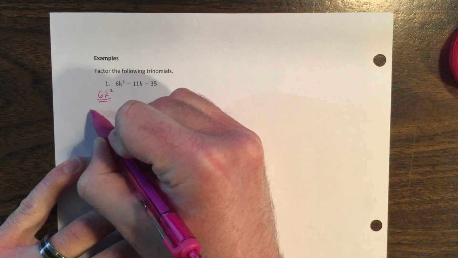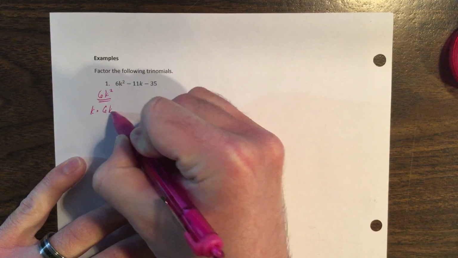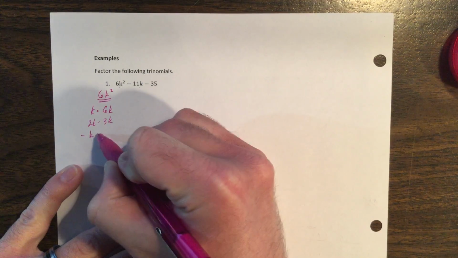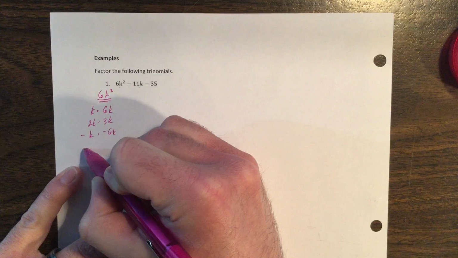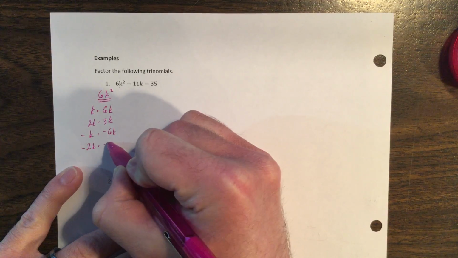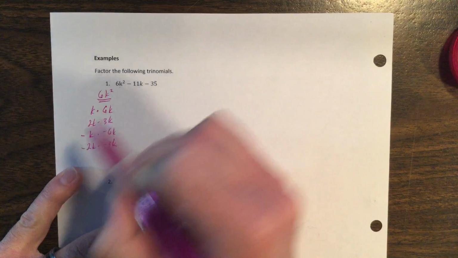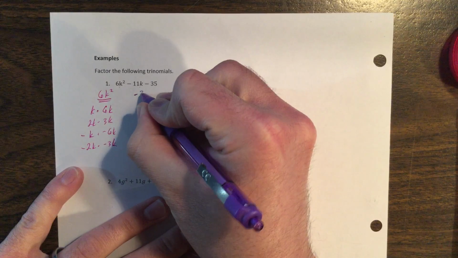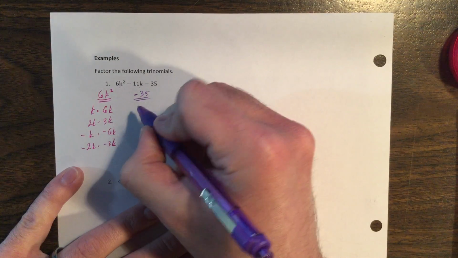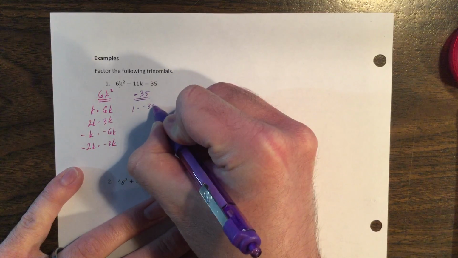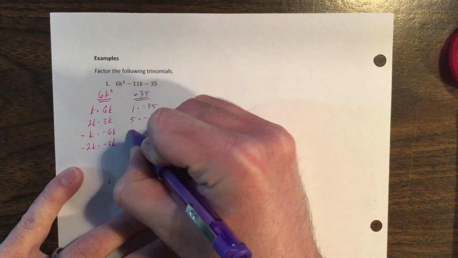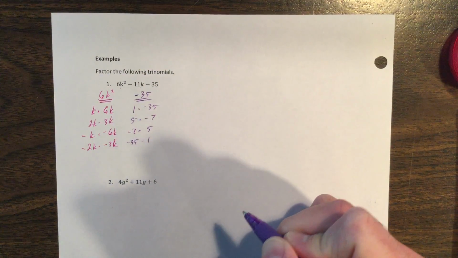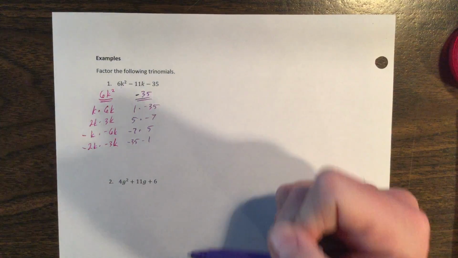6k squared, if we factor it, it'll be k times 6k or 2k times 3k. And then we could do the negatives as well. But the negatives for the first one are not usually necessary. We often want to try to keep the first one to be positives. So we're not going to really look at the negatives too much in this case, or at least we won't try to. All right, negative 35 is 1 times negative 35, 5 times negative 7, 7 times negative 5, and negative 35 times 1. All right, we want to find ones that add up to negative 11.